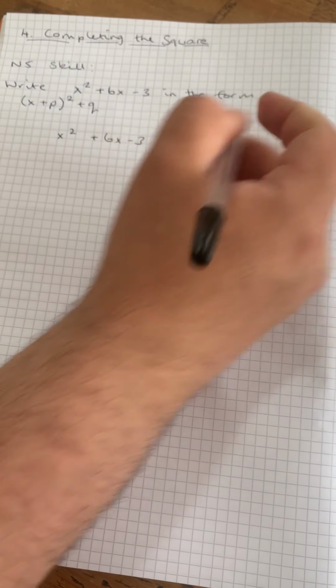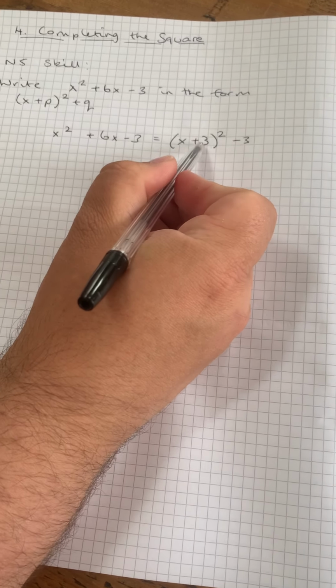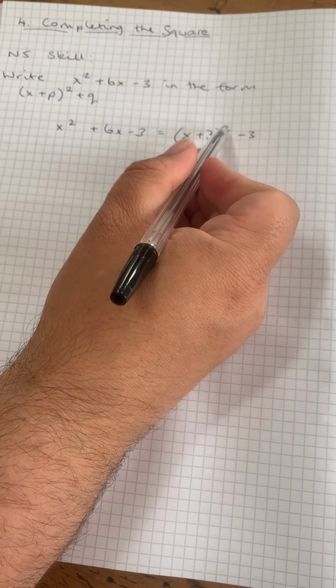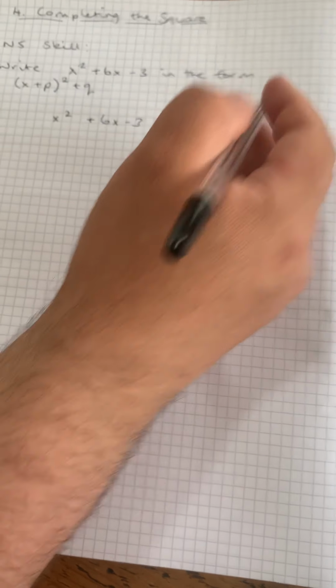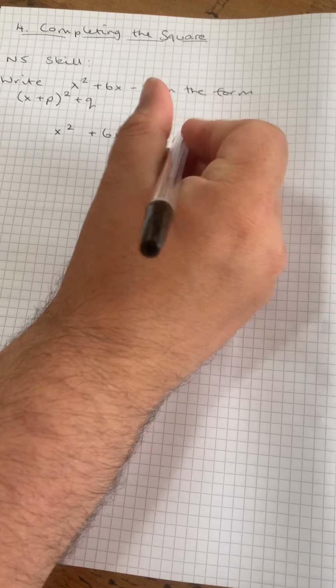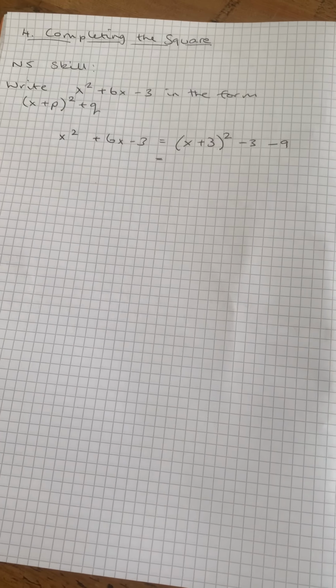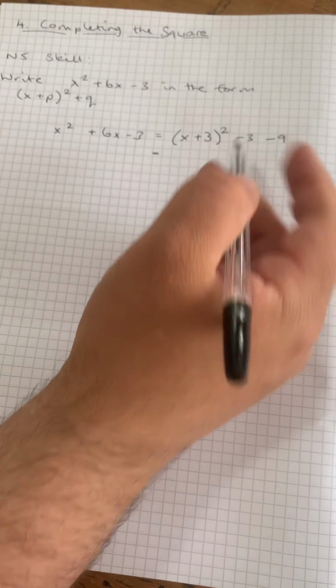So don't forget your minus 3 at the end. Then you square whatever the number is in the bracket and then you subtract. So 3 squared is 9, so subtract 9 at the end. Okay, and then you just tidy up the end part.